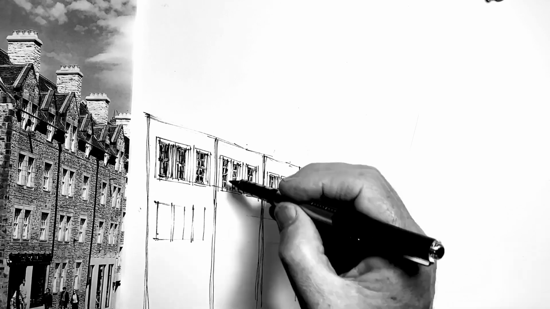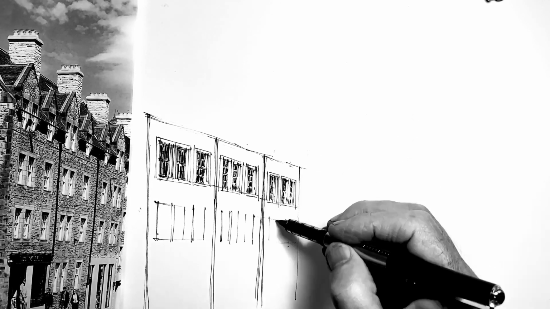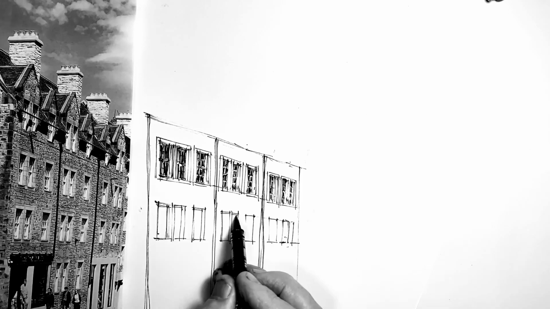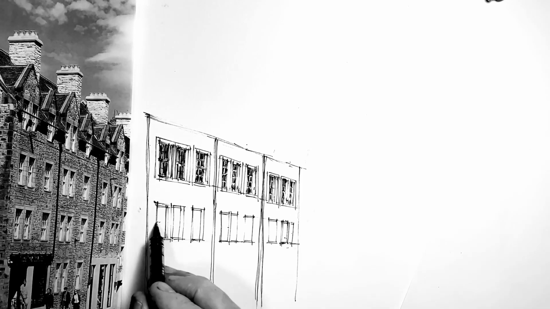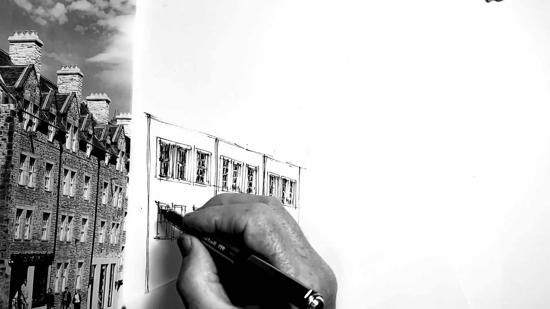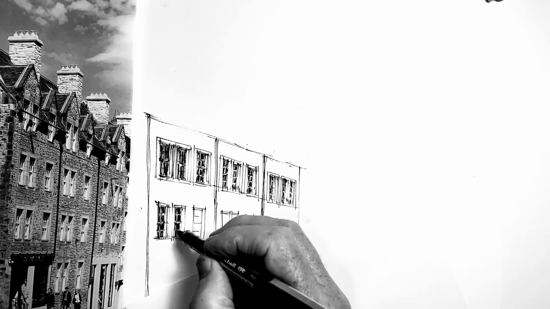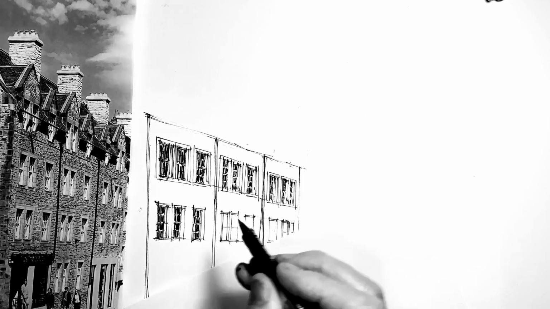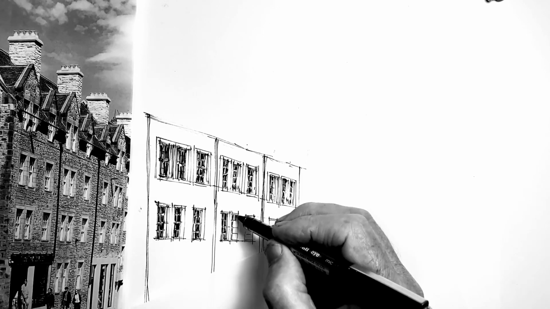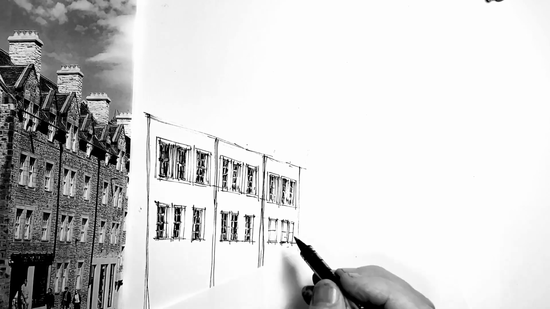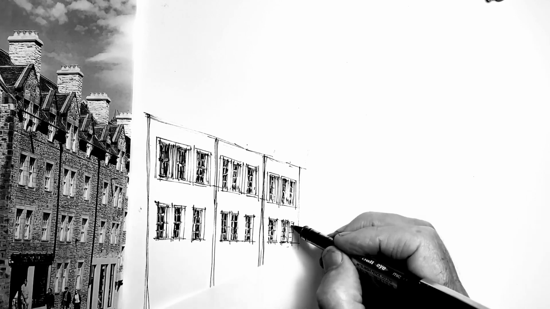The care that we took with the first row of windows really pays off now as we do the second row of windows, because once we've carefully worked out the perspective lines for the top and bottom of the windows, it's really easy just to follow the window spacing and the window widths that we've done in that first row. So that's a nice little break, if you like, just being able to do that quickly.